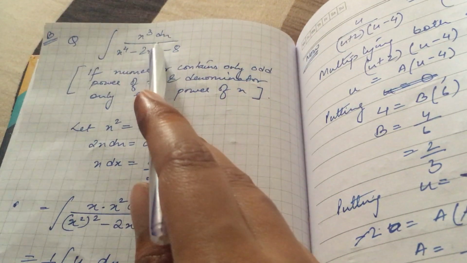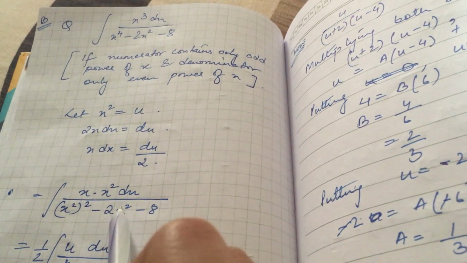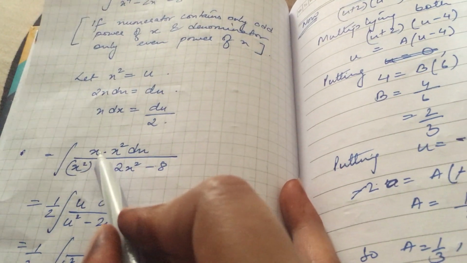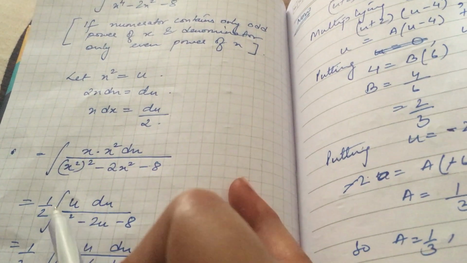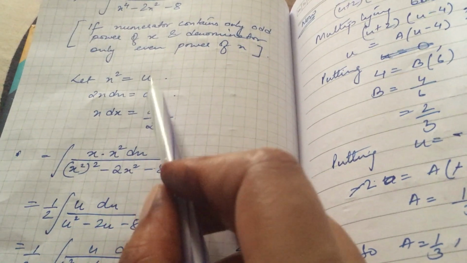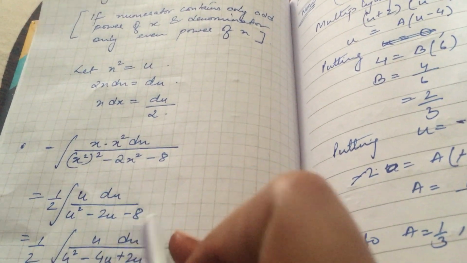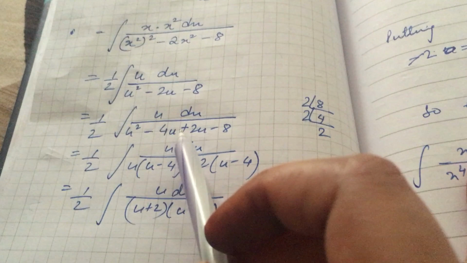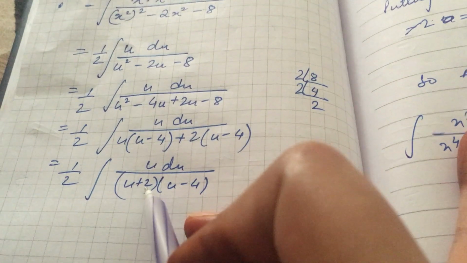So if we take this expression x cube, we break x cube into x square times x, so x square x dx divided by x square whole square minus 2x square minus 8. Now let us put this in terms of u. x dx is du by 2, so I am putting du by 2. x square I am putting as u, so u du divided by u square minus 2u minus 8. When we do middle term factorization, we get half u du divided by u square minus 4u plus 2u minus 8. Ultimately you will get u du divided by u plus 2 and u minus 4.